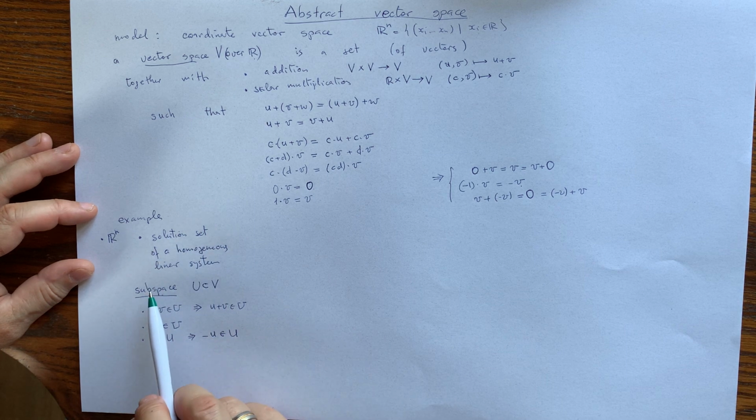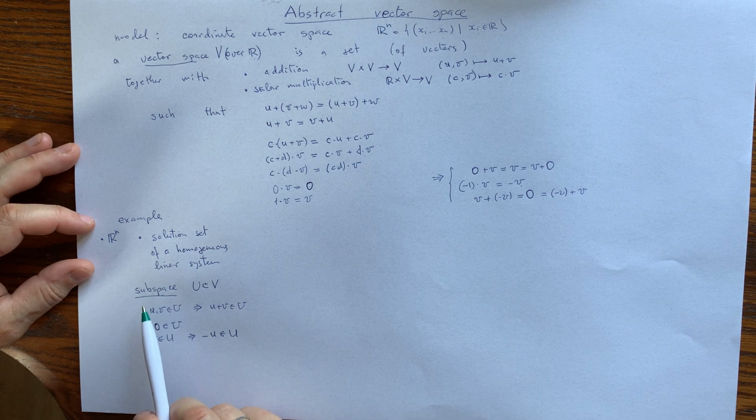That's what solution sets of homogeneous systems are. They are subspaces of a coordinate vector space.